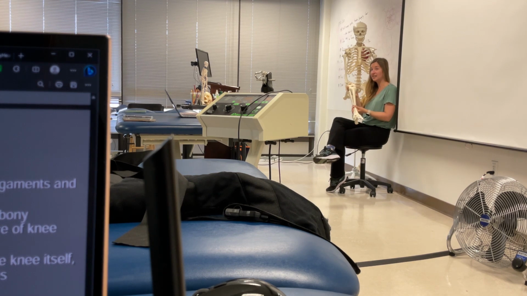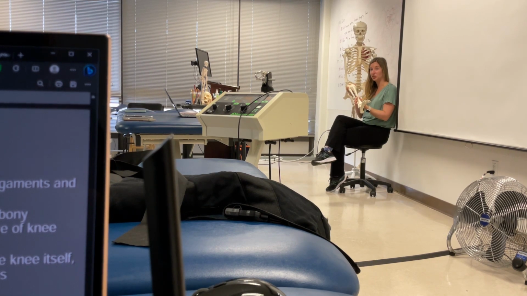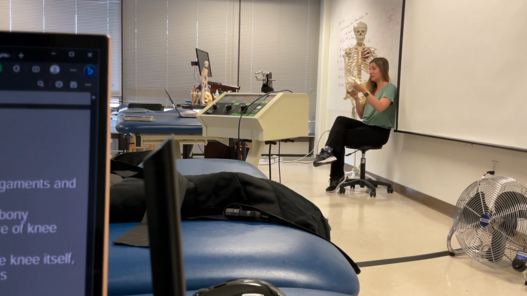So open kinetic chain, terminal knee extension, going from a flexed position to an extended position, there's a net tibial external rotation. And then to unlock the knee in open chain, there is a net internal rotation of the tibia. And then we continue to flex. We all happy with that?